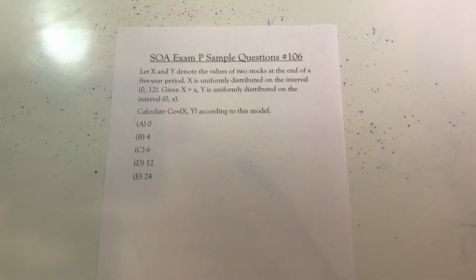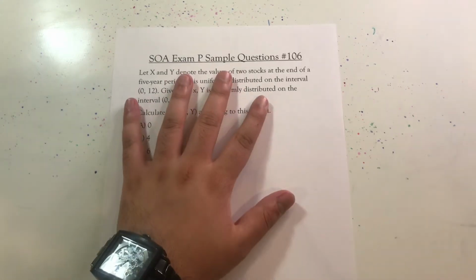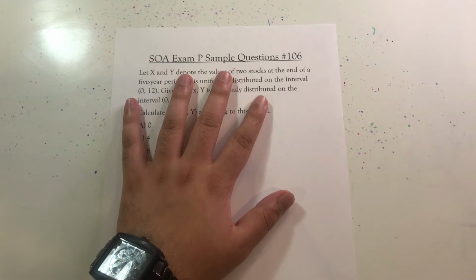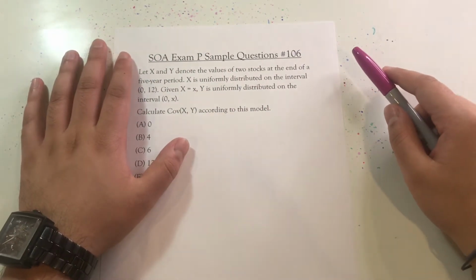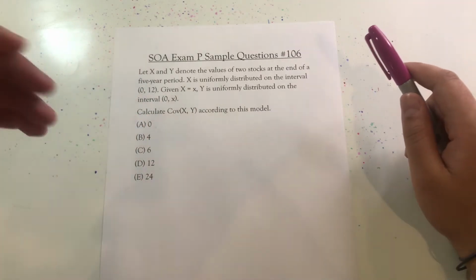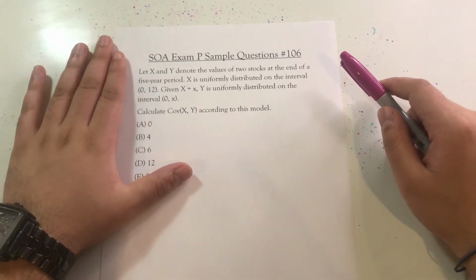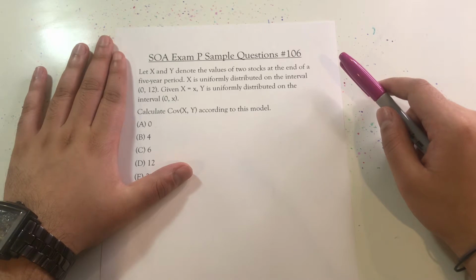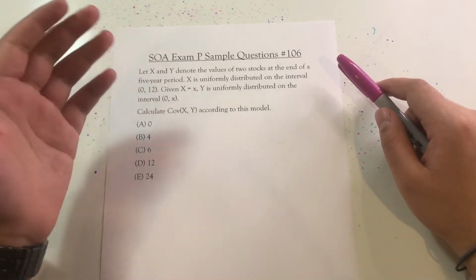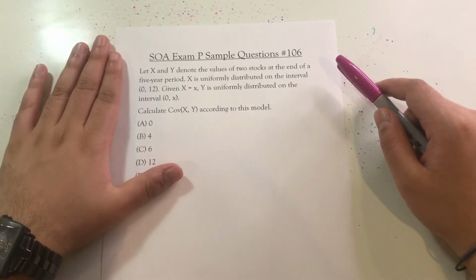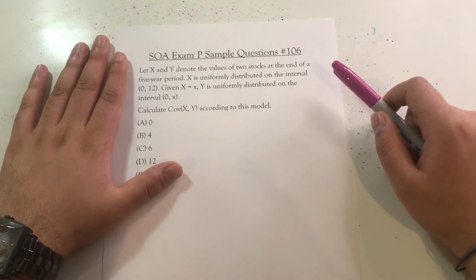All right, so in this video, we're going to go through sample question 106 from the Society of Actuaries Exam P list of sample questions. The question reads: let X and Y denote the values of two stocks at the end of a 5-year period. X is uniformly distributed on the interval 0 to 12. Given X equals x, Y is uniformly distributed on the interval 0 to x. Calculate the covariance of X, Y according to this model.